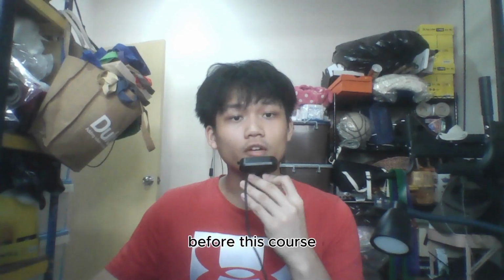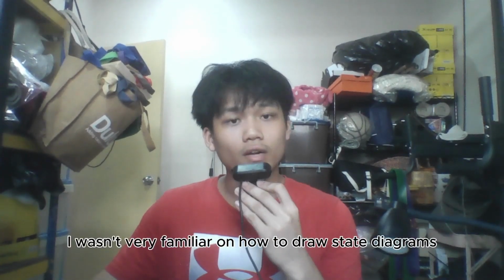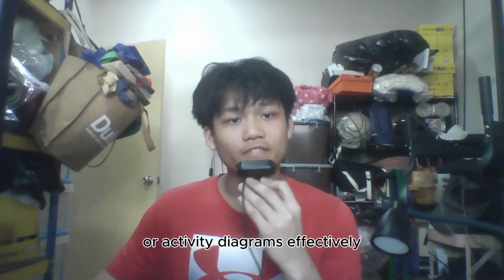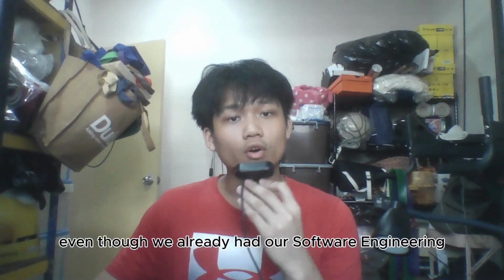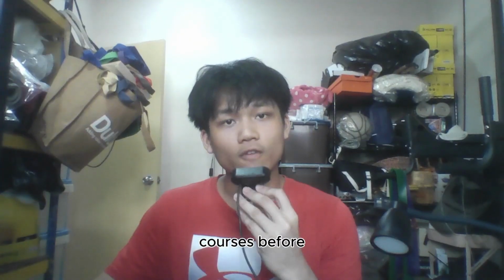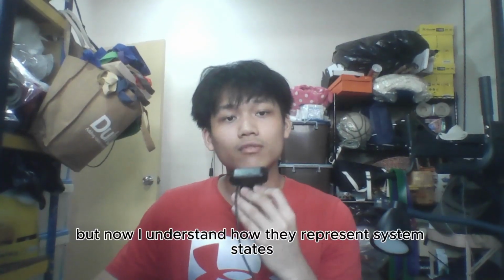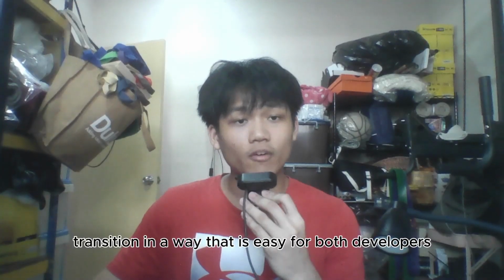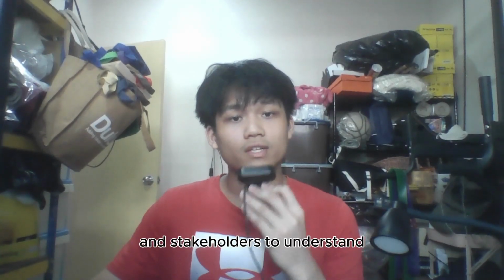For example, before this course, I wasn't very familiar with how to draw state diagrams or activity diagrams effectively, even though we already had our software engineering courses before, but now I understand how they represent system states and transitions in a way that is easy for both developers and stakeholders to understand.